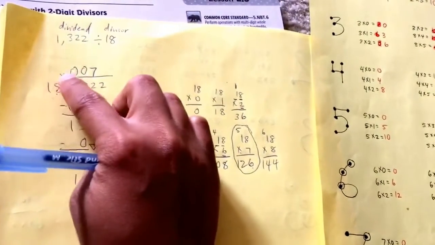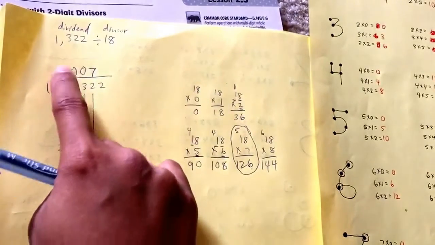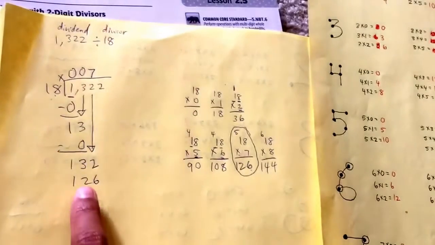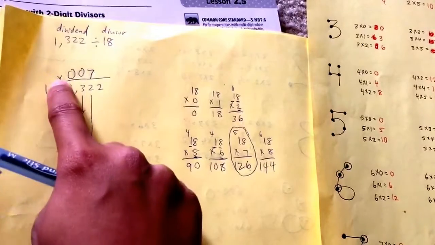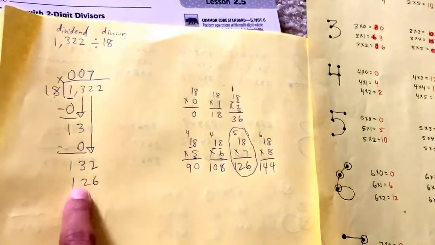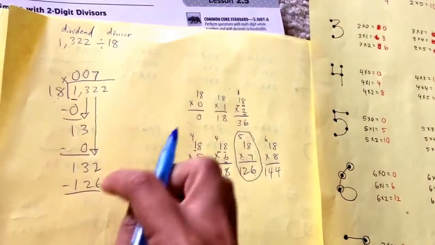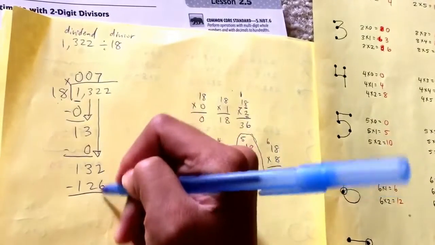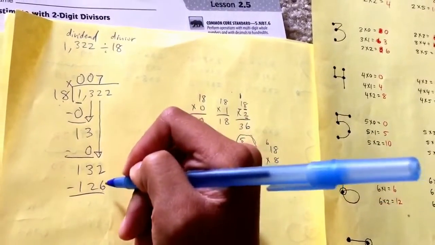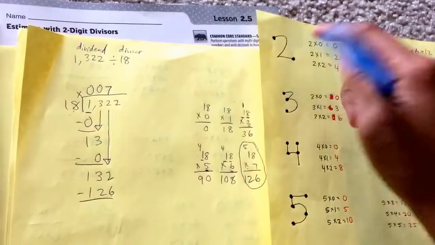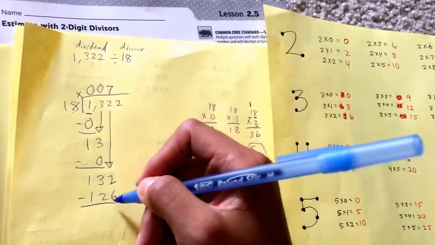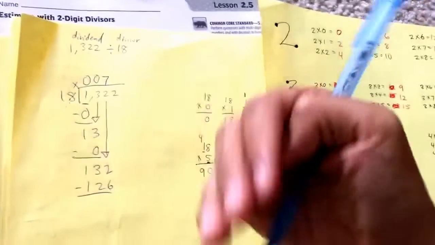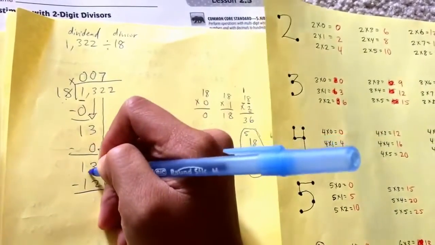So 18 times 7, our divisor times part of our quotient, equals our product right here. Subtract these two. 2 minus 6. We can't do it without regrouping. If you have $2 and you try to take 6 away, you won't have enough.